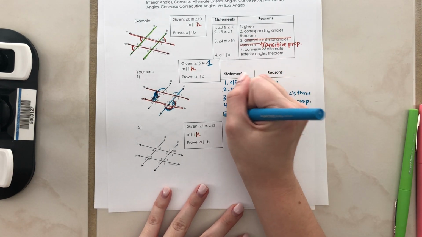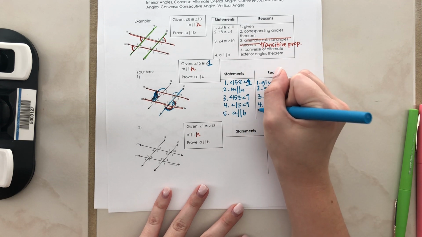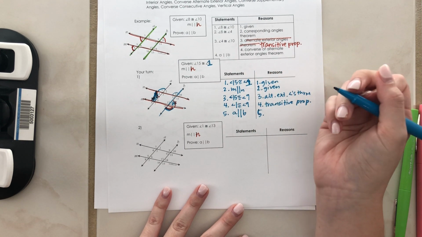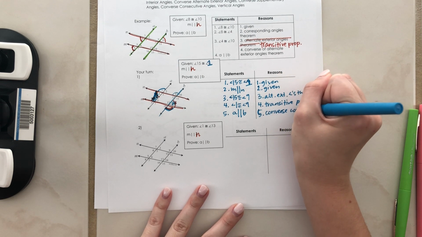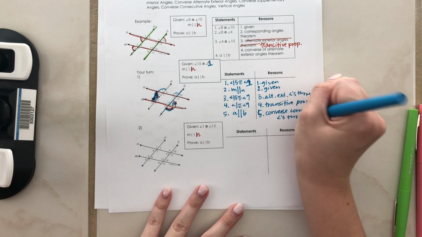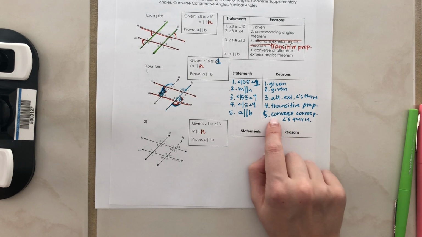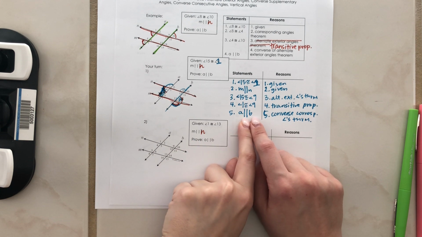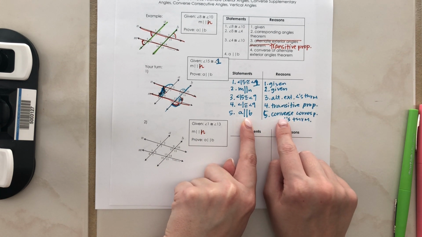And then since we know 1 and 9 are congruent, we can say A is parallel to B by the converse corresponding angles theorem. Okay. With each of these, y'all, if your last prove statement is something is parallel, your last reason will be a converse.